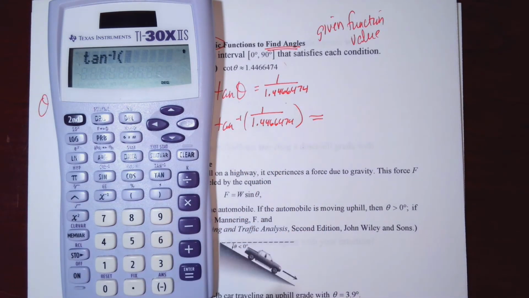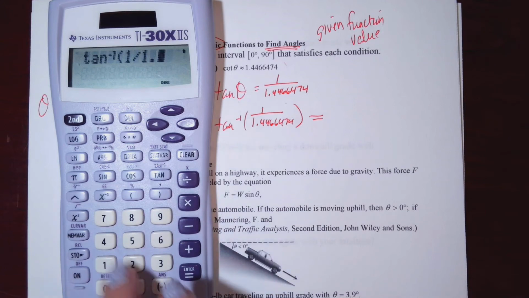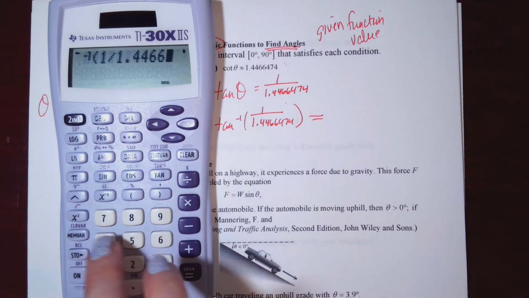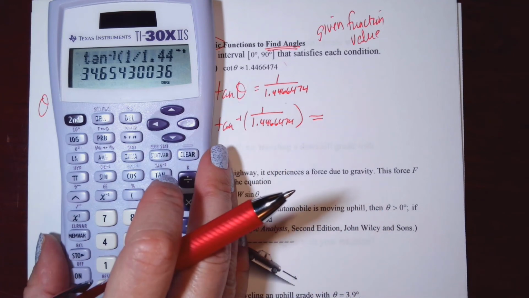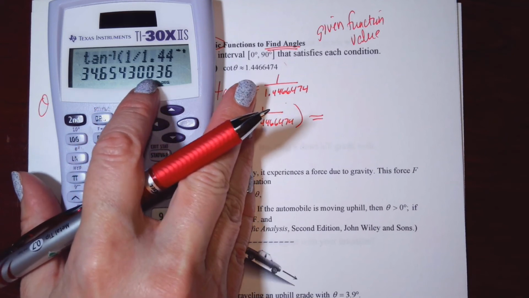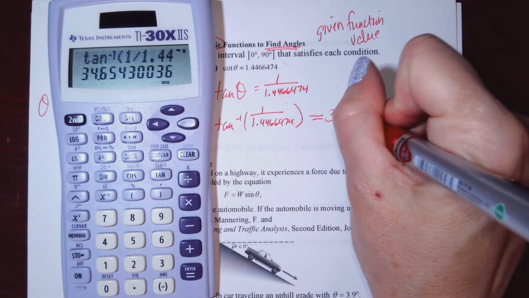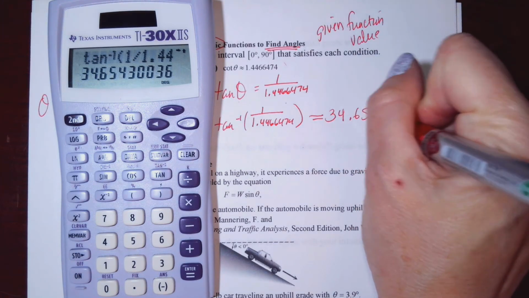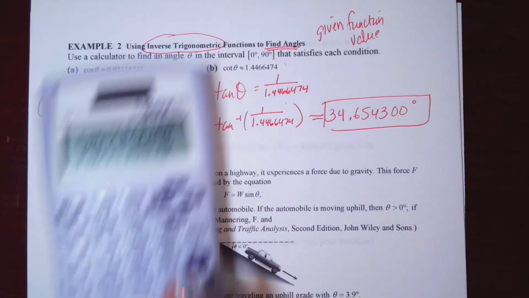So tangent inverse of 1 divided by this value, and I get out 1, 2, 3, 4, 5, 6. I'm going to leave 2 zeros at the end of that. 34.654300 degrees, assuming I still want 6 decimal places.